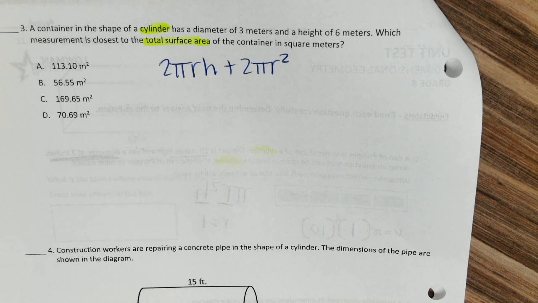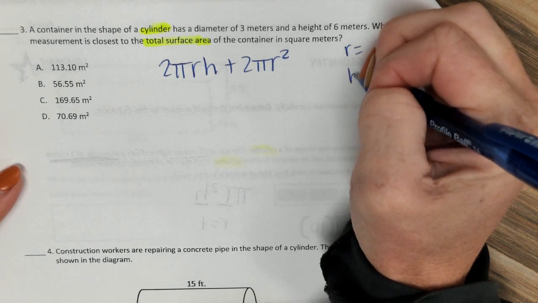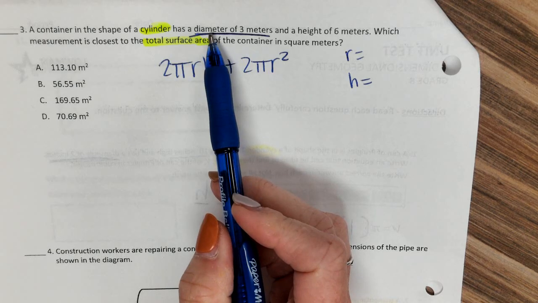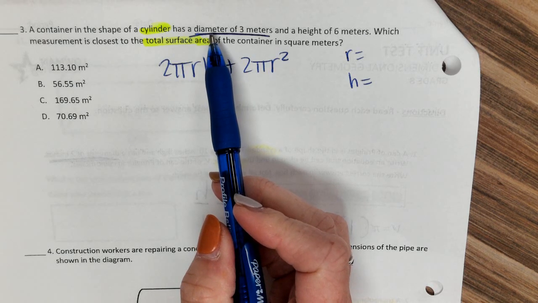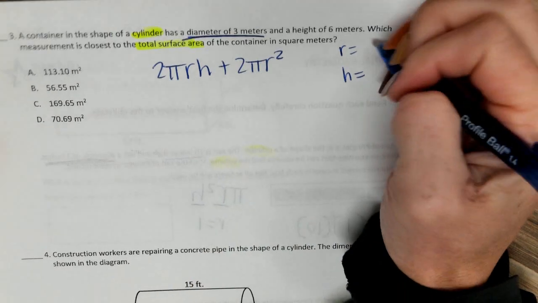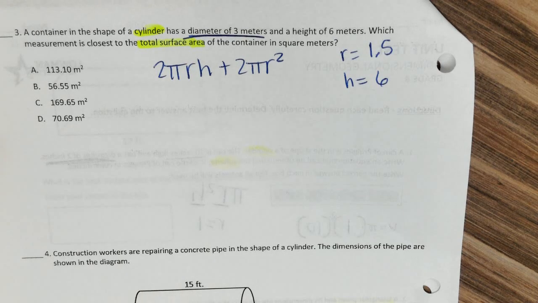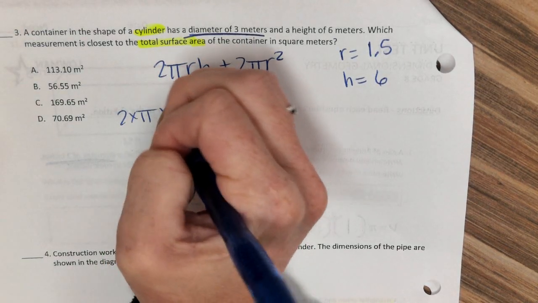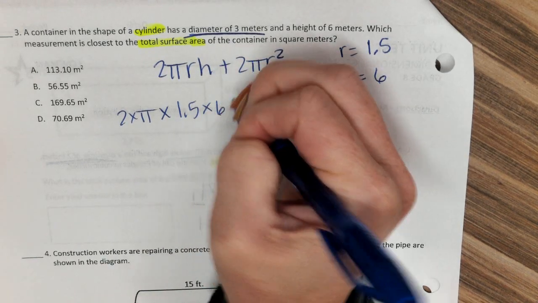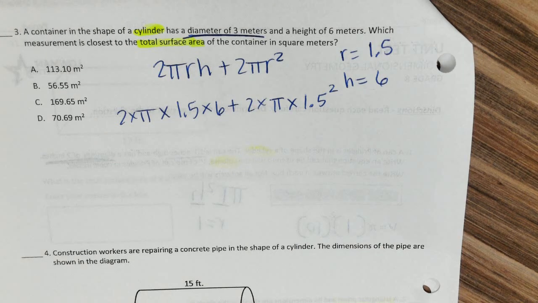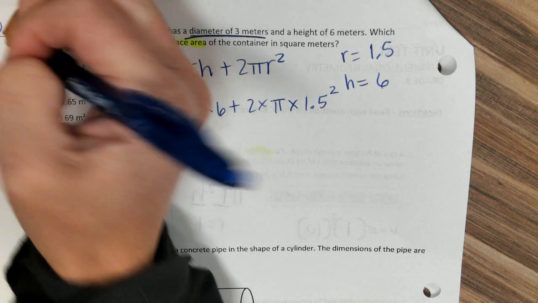All right. I need a radius and a height. Did they give me a radius? No. What did they give me? What do I do to that number? 3 divided by 2 is 1.5. What is the height? 6. So I'm going to do 2 times pi times the radius times the height plus 2 times pi times the radius squared. Let your calculator do all the work. The answer was D, 70.69.